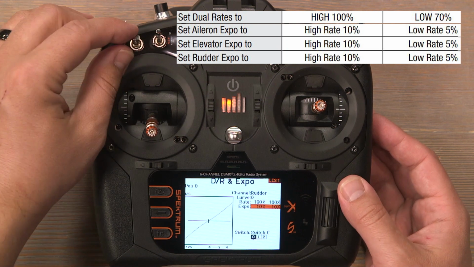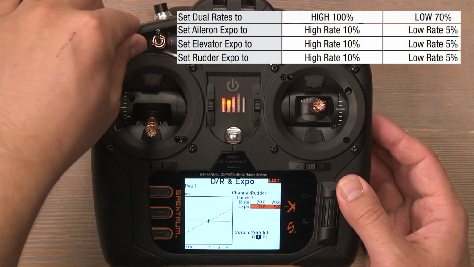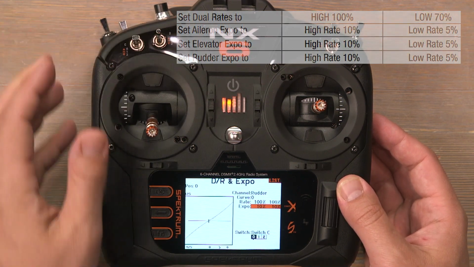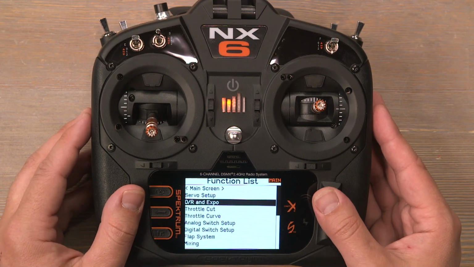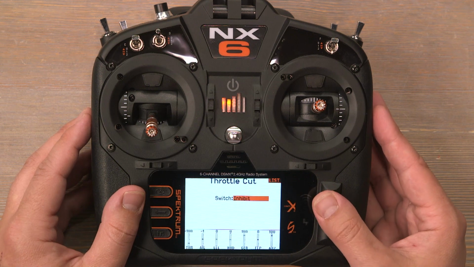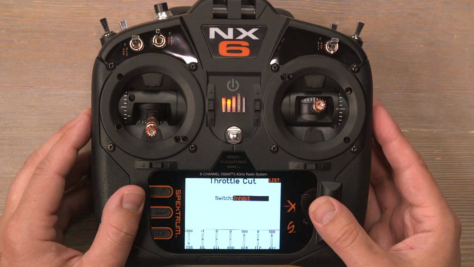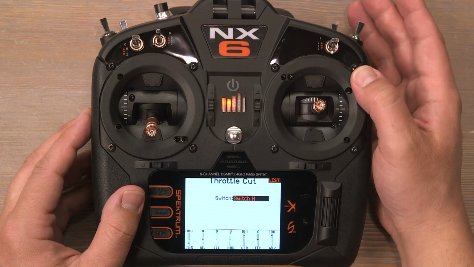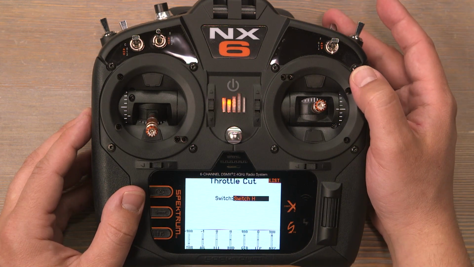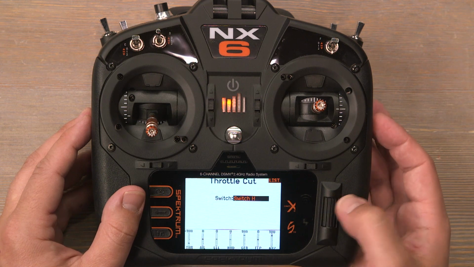And we'll test to see that they're working. And they are. Now push the back button and click on throttle cut. Click on inhibit to select a throttle cut switch. The H switch is most commonly used as the throttle cut switch, and that's the switch I'll be using.